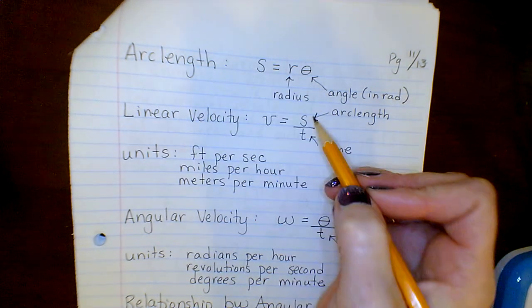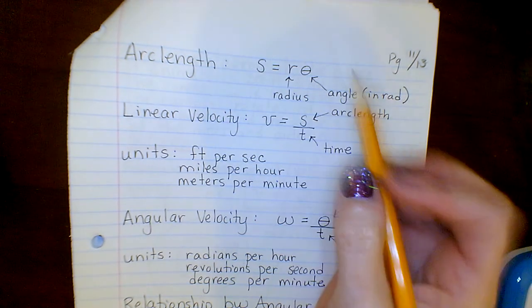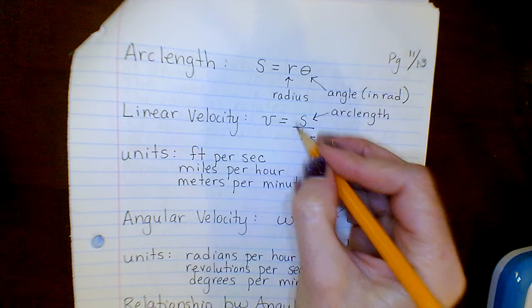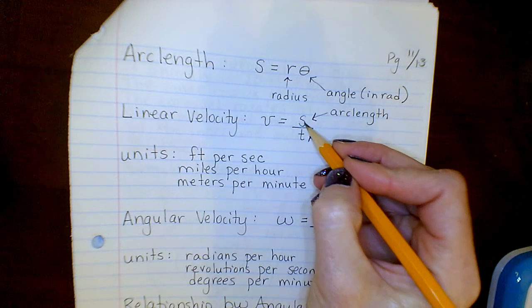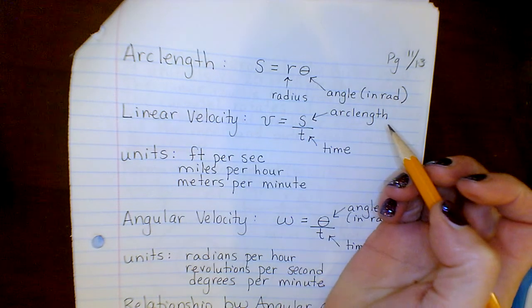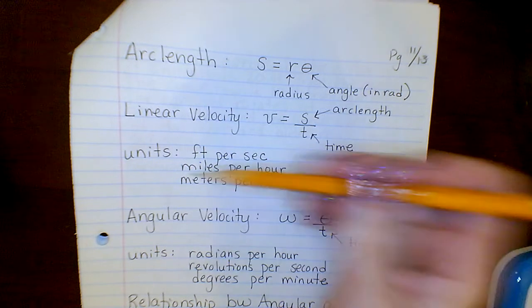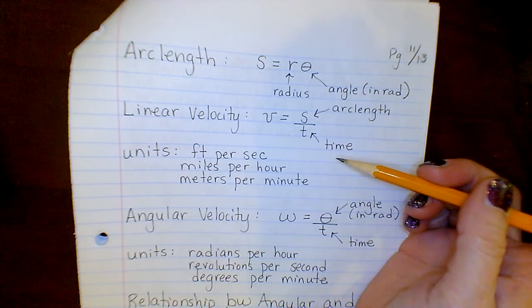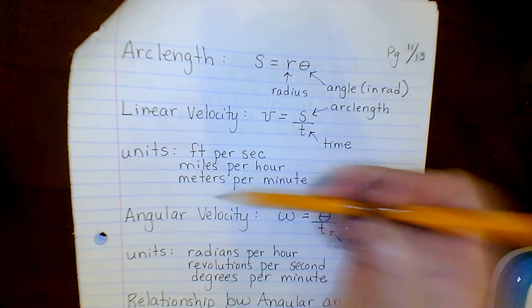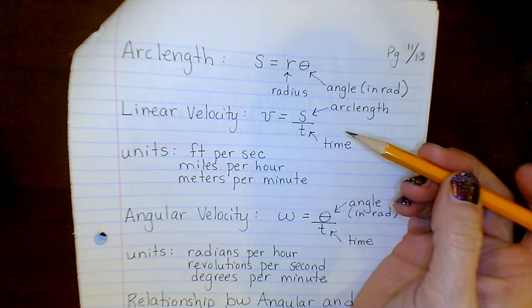You can use any combination of these. If you wanted to put r theta right here, you could, because this s is the same as this s. Now for linear velocity, we get units of stuff like feet per second, miles per hour, meters per minute. Those are the kind of units we're going to expect to see with linear velocity.